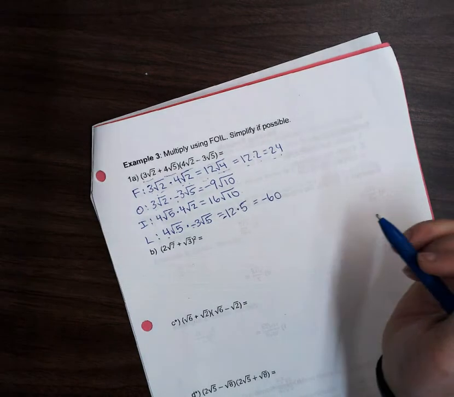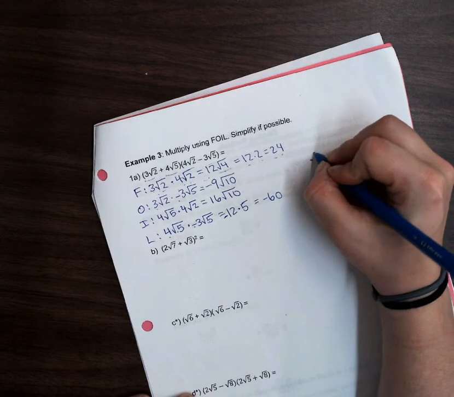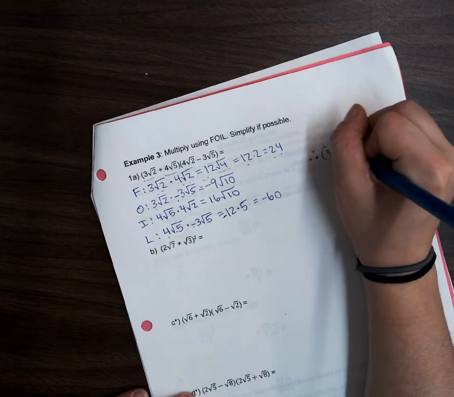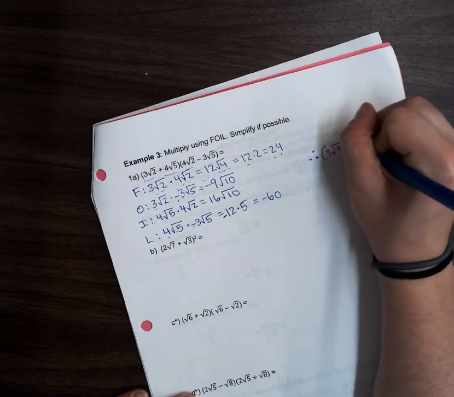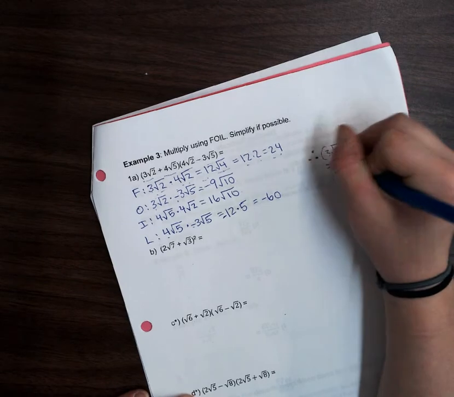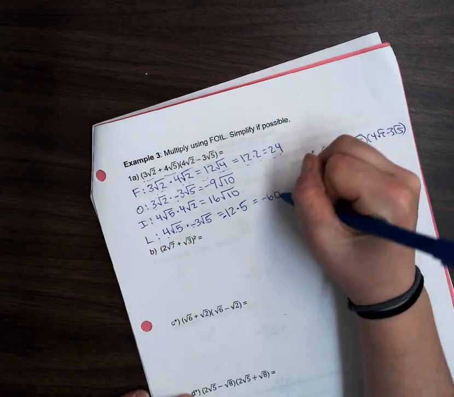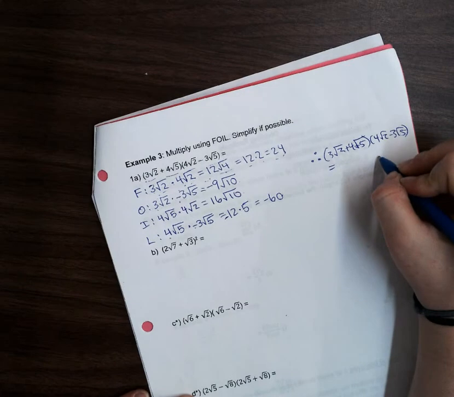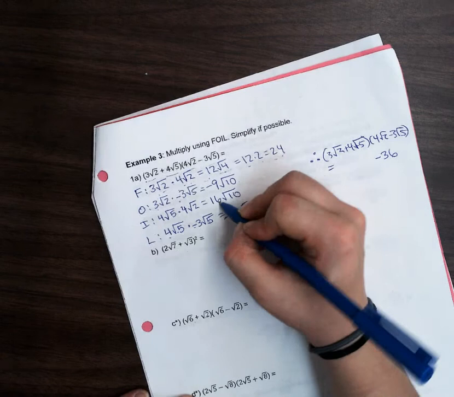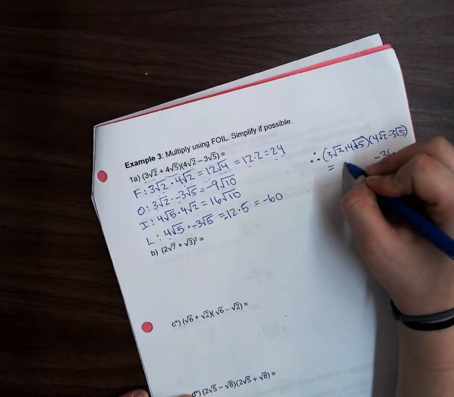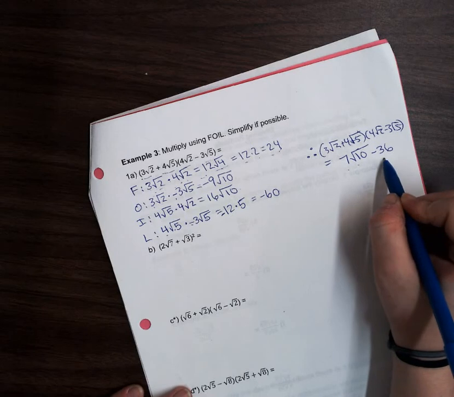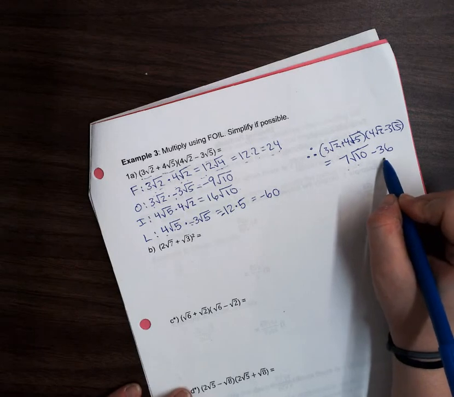Okay, and so our final answer, make sure you are very clear about where your final answer is. We would say, therefore, 3 square root 2 minus 4 square root 5 times 4 square root 2 minus 3 root 5 equals 24 plus negative 60, which is negative 36, and negative 9 plus 16 root 10, which would be 7 square root 10. So 7 square root 10 take away 36. Make sure you always combine like terms at the end.